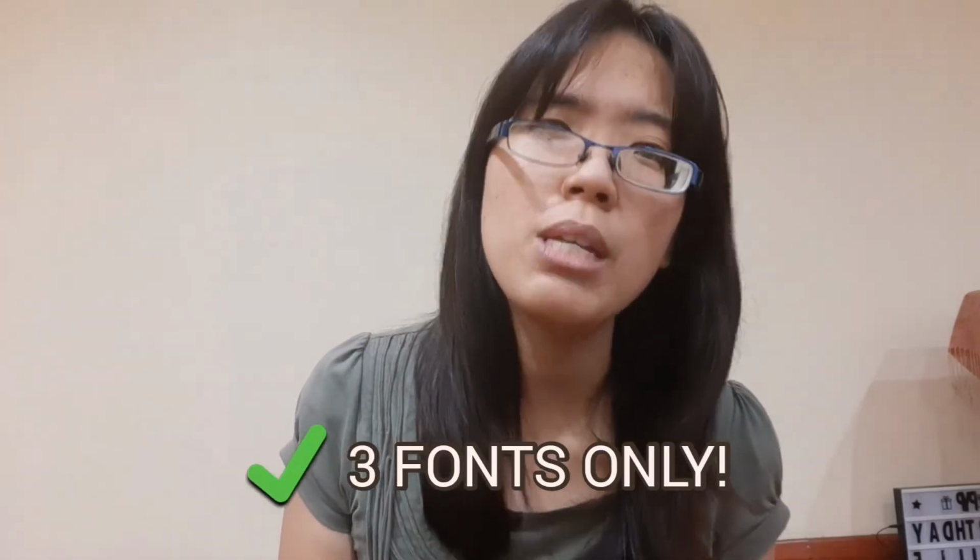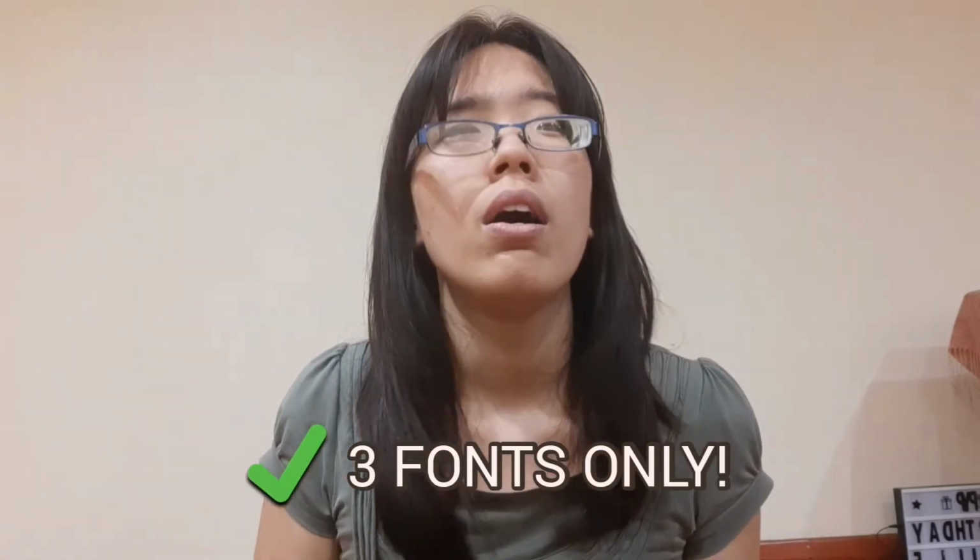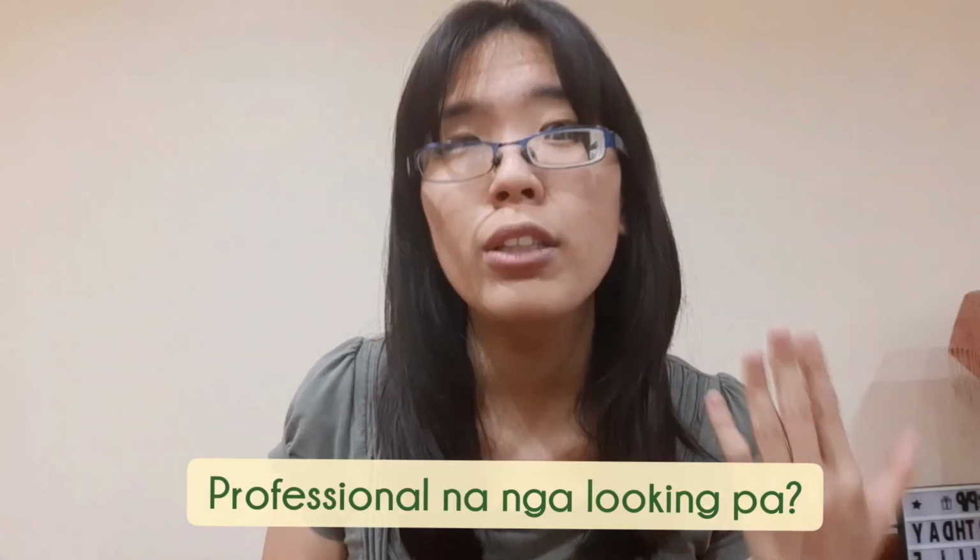And take note that you have to use a maximum of 3 fonts to make your flyers look professional looking kasi kapag, let's say, 6 fonts yung ginamit mo, sobrang maguguluhan yung clients mo when reading your flyers.